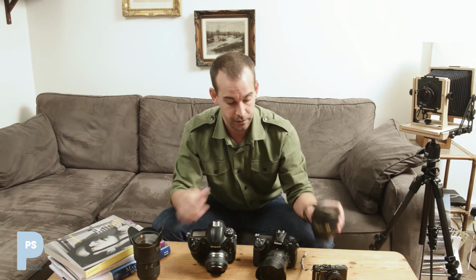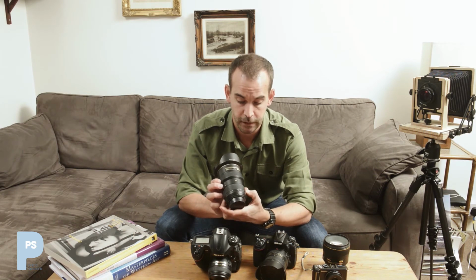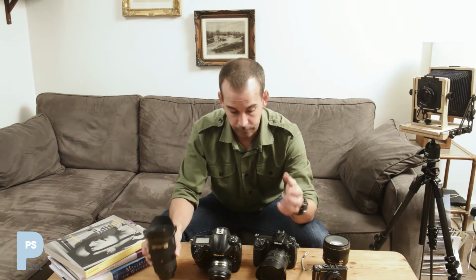Sticking with focal lengths, there are, broadly speaking, two types of lens. There are prime lenses, which have just one focal length, so an 85mm or a 50mm, and then there are zoom lenses, which cover a range of focal lengths. For example, this one is a 16 to 35, 16 at that end, 35 at that end, and this one is an 18 to 200.